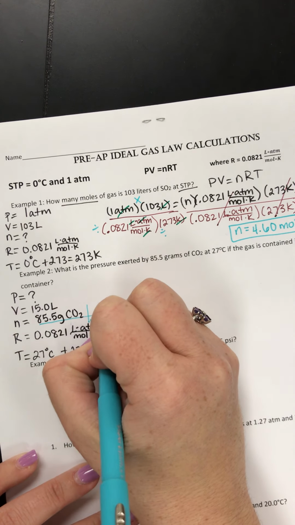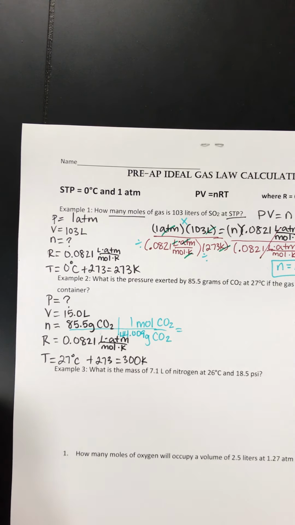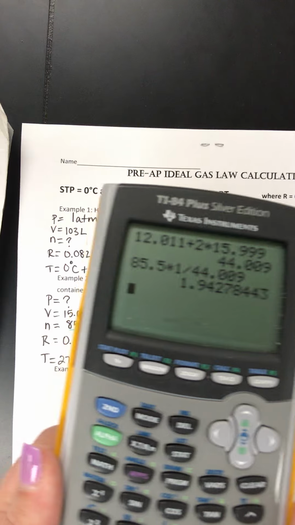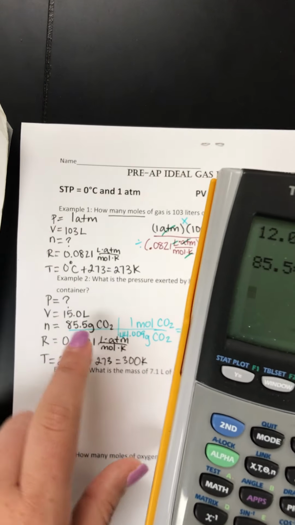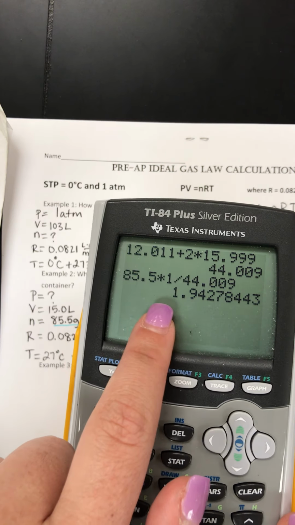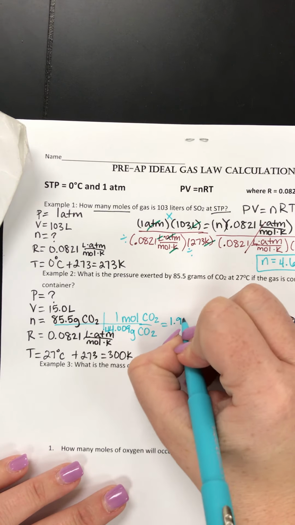So that's 44.009 grams per mole. So just like before, you're going to multiply the top and divide the bottom. So 85.5 times 1 divided by 44.009. So this is what I got. And we're going to go ahead and round that to the sig figs that started my train track. So I'm going to round that to 3. So it's going to be 1.94 moles of CO2.